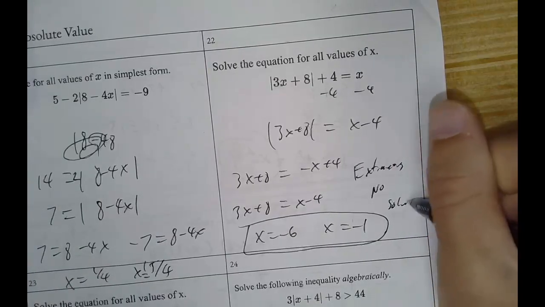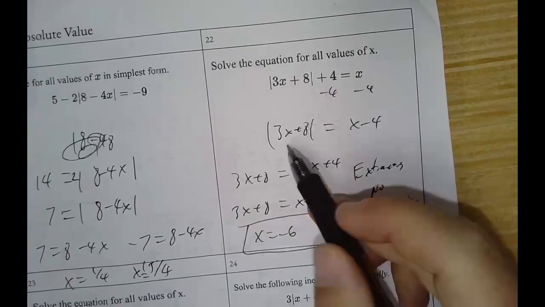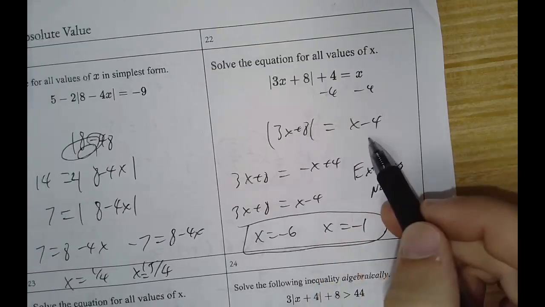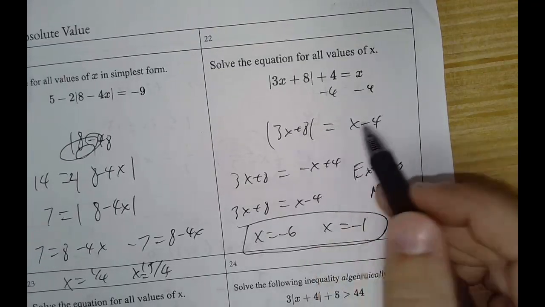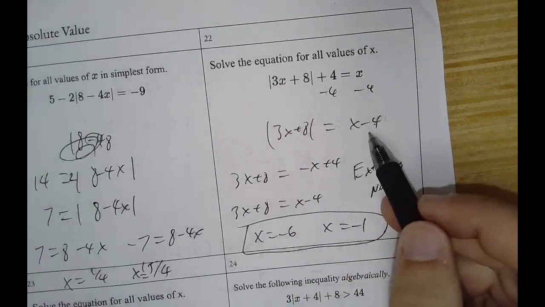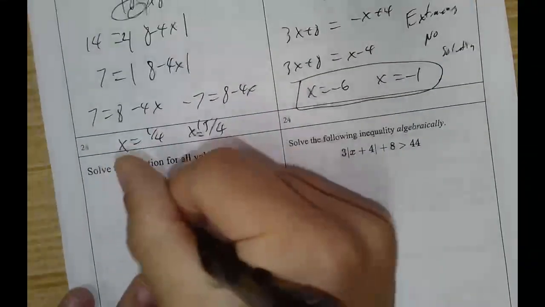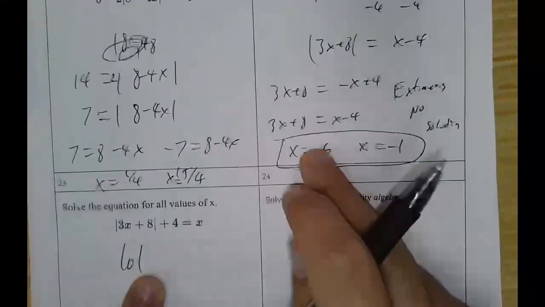Right? Make sure that makes sense. If I put in a negative 1 here, that will be positive, and that will be negative. That cannot be true. An absolute value cannot equal a negative number. This is the same as this one, so we forget about it.